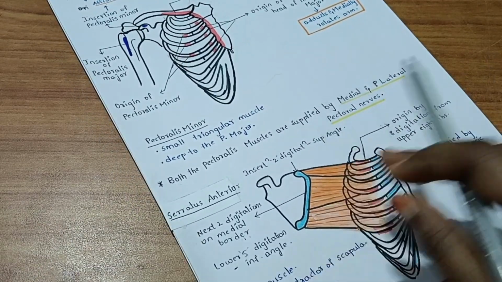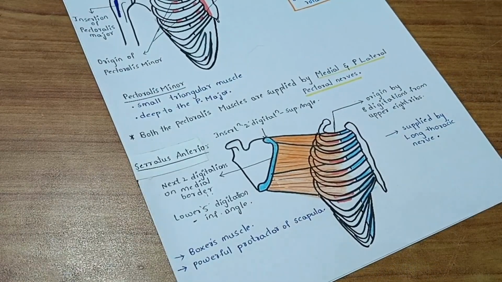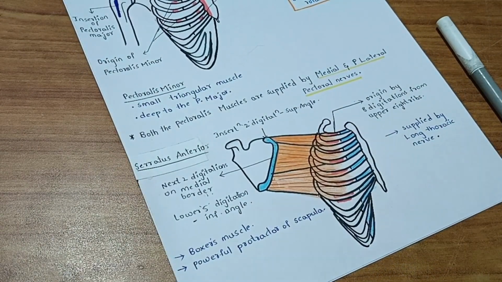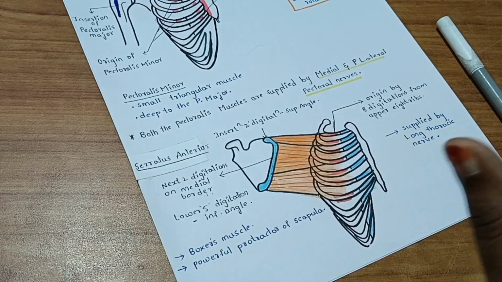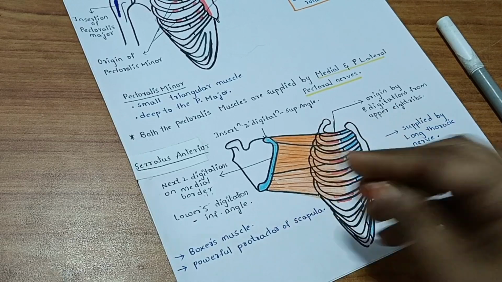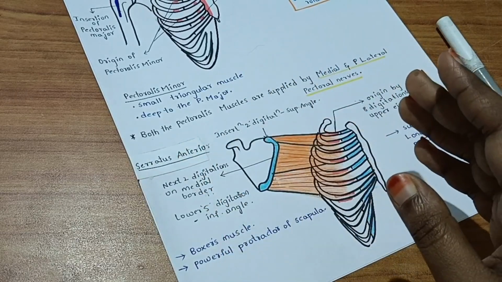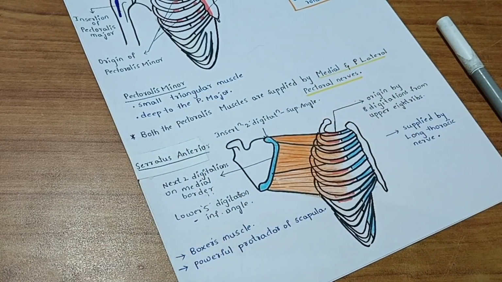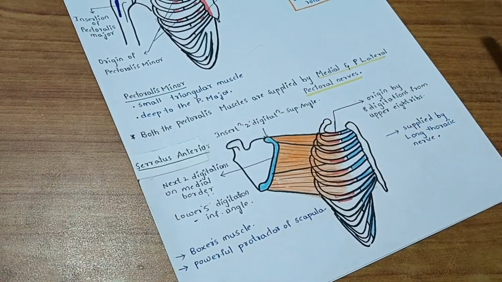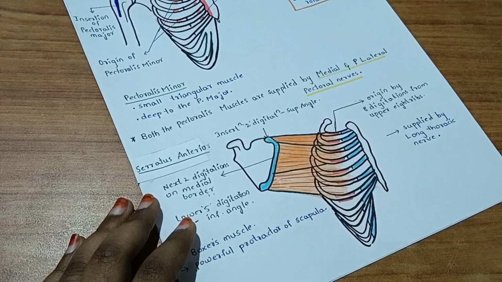And let's see the serratus anterior. Serratus means what? Serratus means digitations. Yes, the saw. Have you seen a saw containing digitations? So serratus means digitations. As I said, a serratus muscle presented posteriorly is named serratus posterior. This one is presented anteriorly, hence it is known as serratus anterior, presenting with 8 digitations.